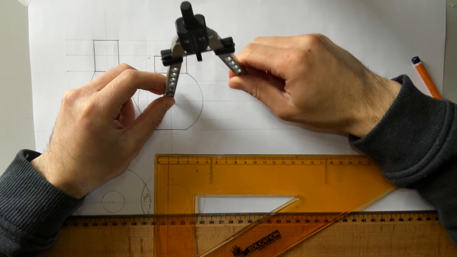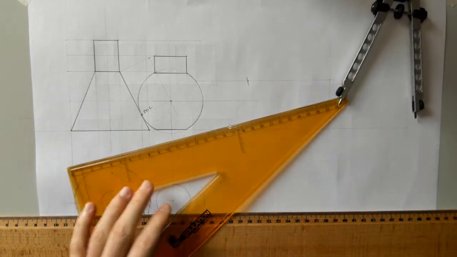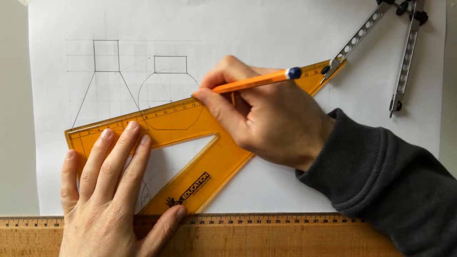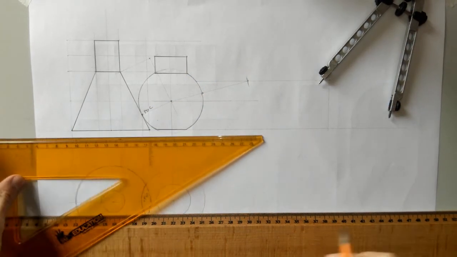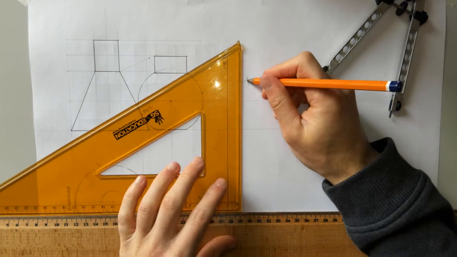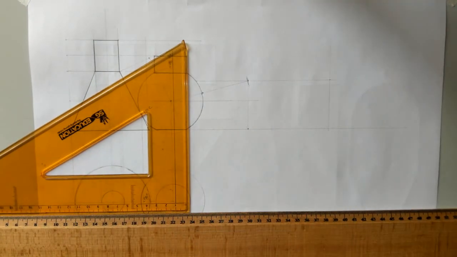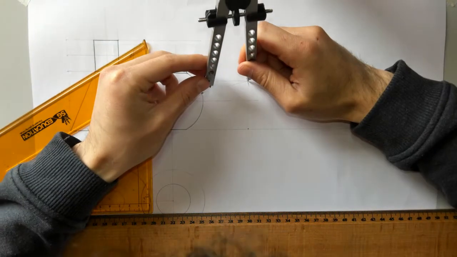If I swing that arc there, that'll give me the position of my centre point, which is going to be radius 50. And when I join them together, my point of contact is going to occur right there. So that distance is 50 mil up to there, so their point of contact from the ground is going to be there, but the actual point of contact between the two is going to occur there at that point.